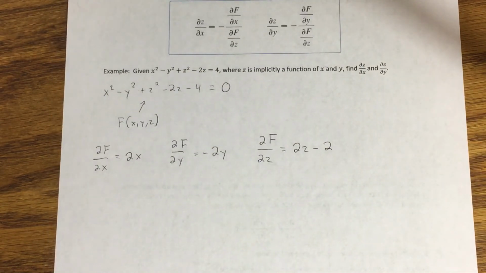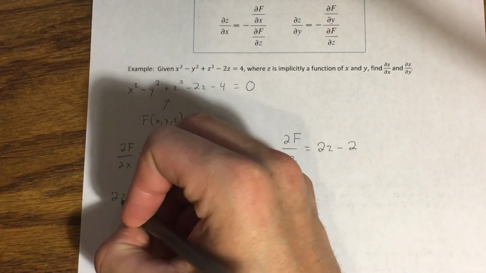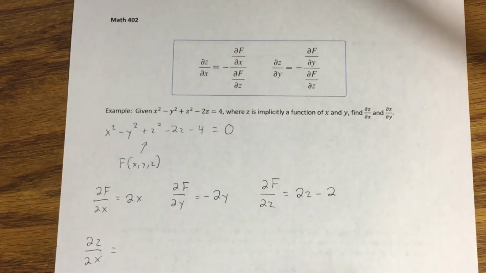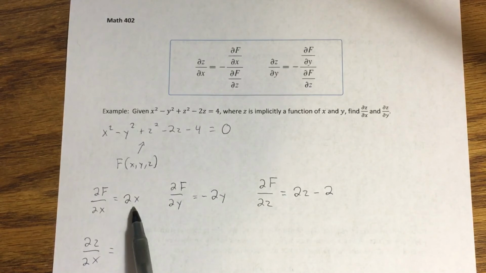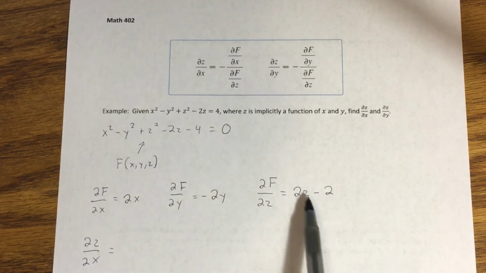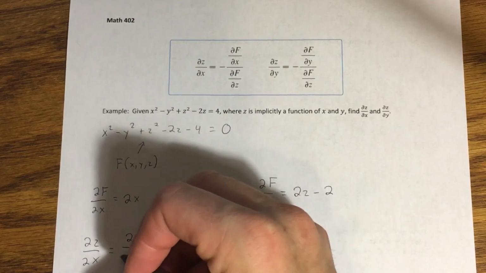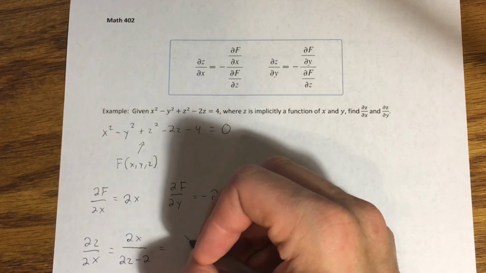Okay. So, from the implicit function theorem, my partial of z with respect to x is going to equal negative partial of f with respect to x, that's 2x, over partial of f with respect to z, that's 2z minus 2. 2x over 2z minus 2. Simplify that by dividing the 2's out of there.